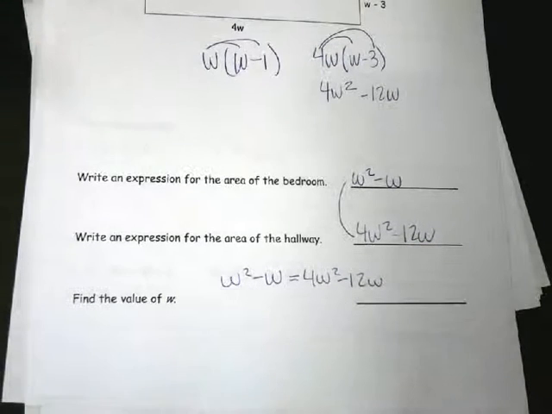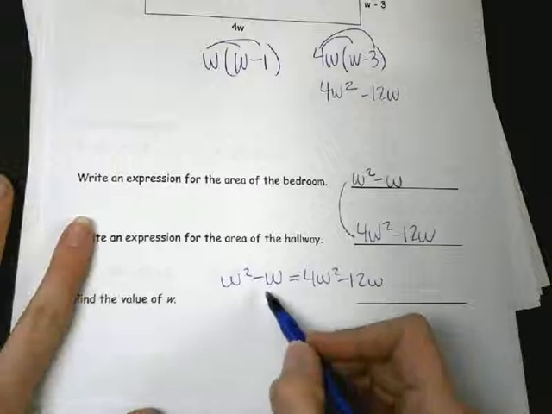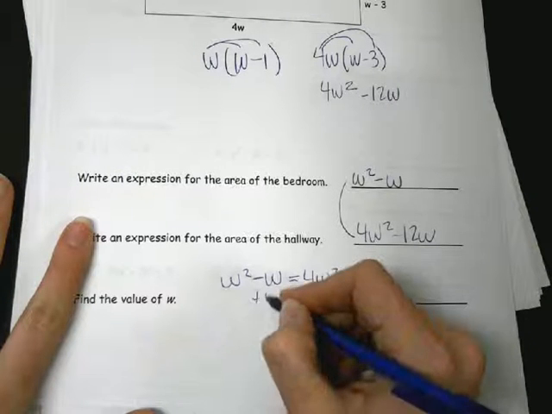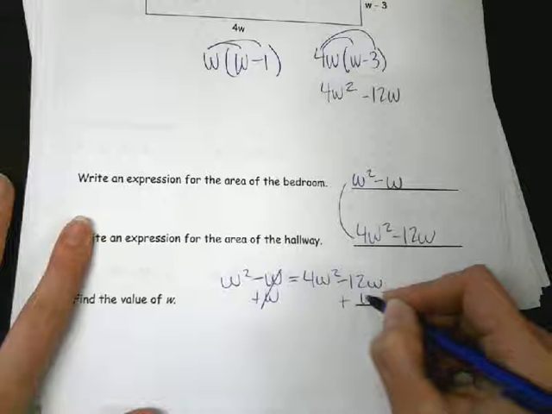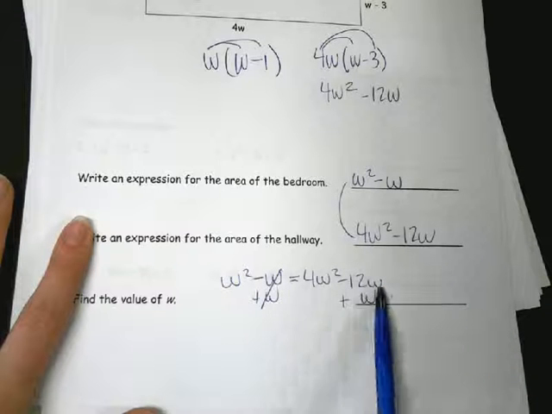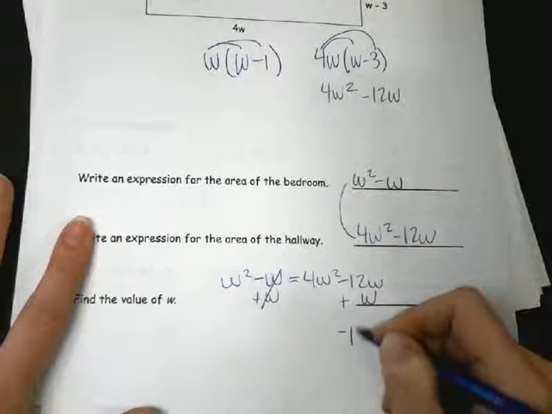And we said when we want to solve, we need to set it equal to 0, right? So what you're going to do is move everything over to that right side so that there is nothing left on the left. Okay? So I'm going to move this plus W that way, plus W. A negative 12W plus W is a negative 11W.